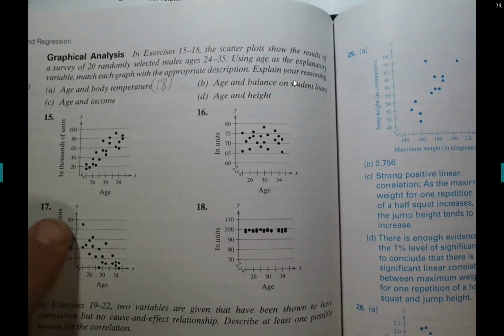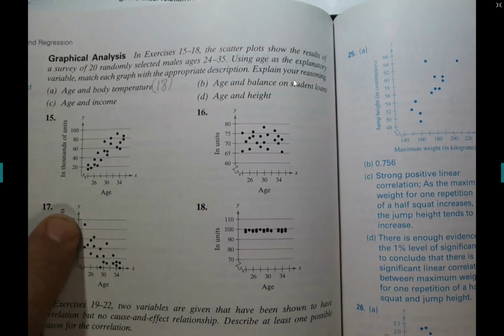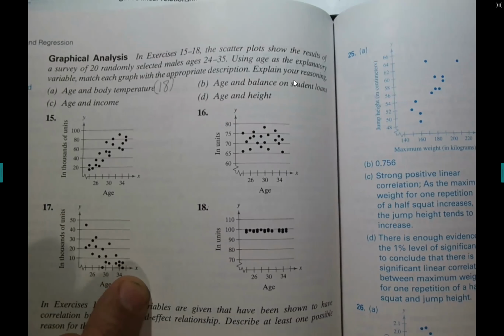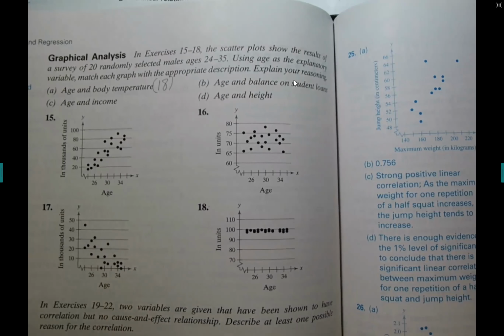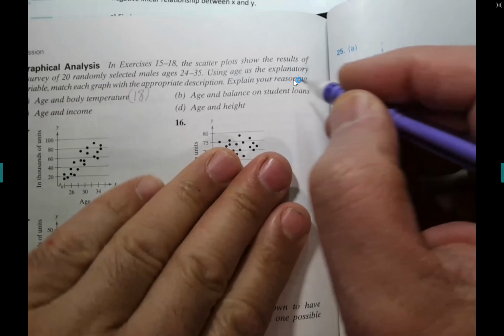Look, as time passes, guys, and you get a job, you're going to be making payments, and eventually they don't give you more than 10 years. So in 10 years' time, eventually your balance has to go to zero. I agree. This reflects age and balance on student loans. So that's number 17.